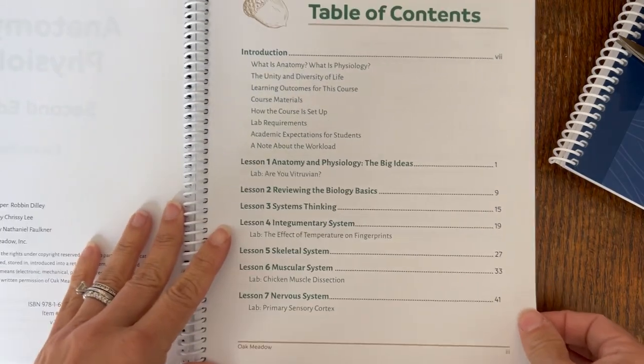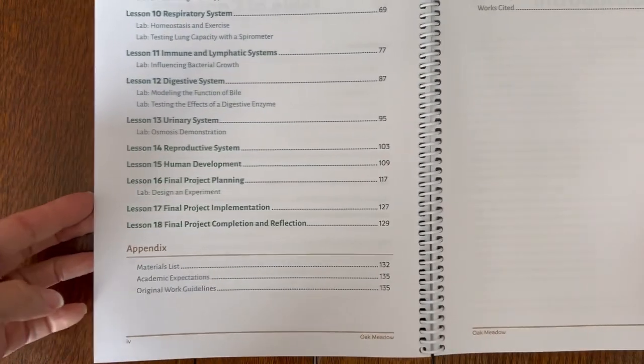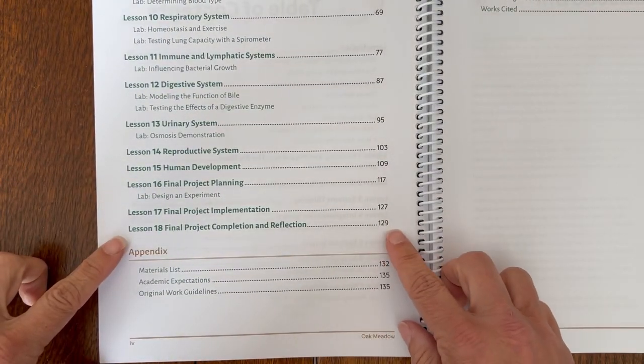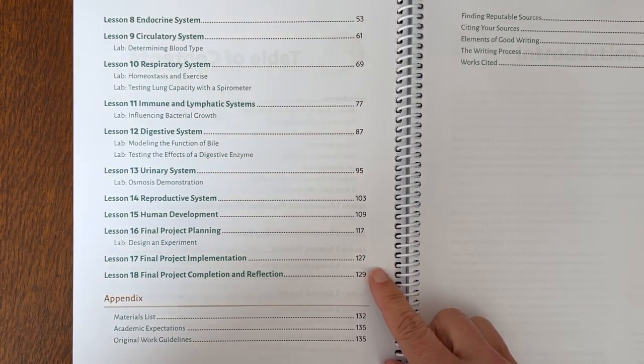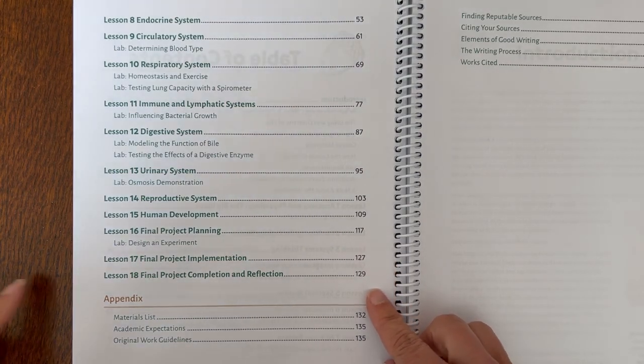So you can see how it is laid out, and it is 18 lessons. So it is a semester-long course. Oak Meadow's year-long courses are 36 lessons, 1 per week.